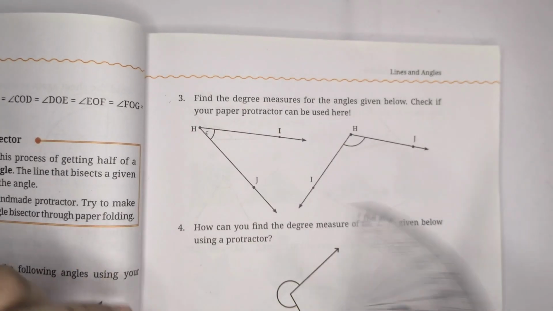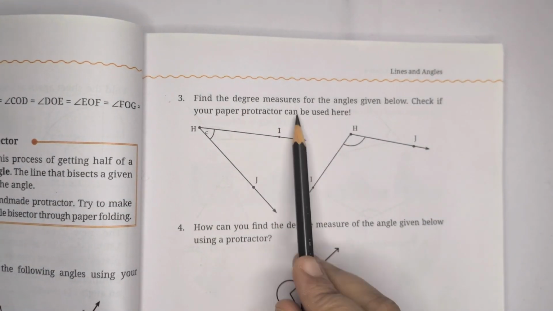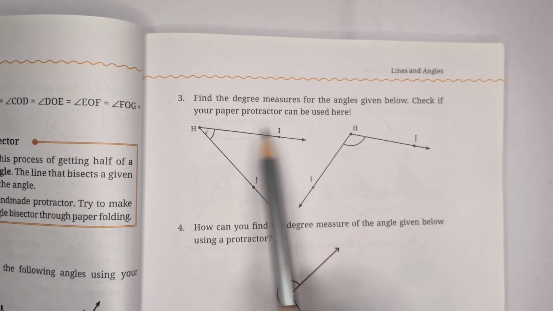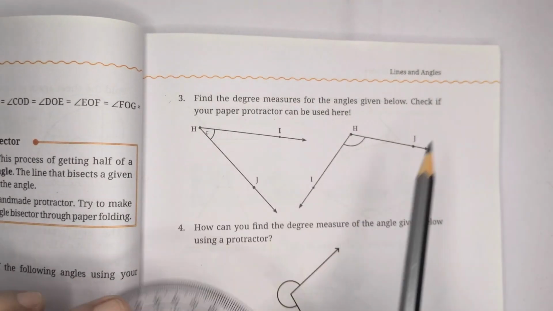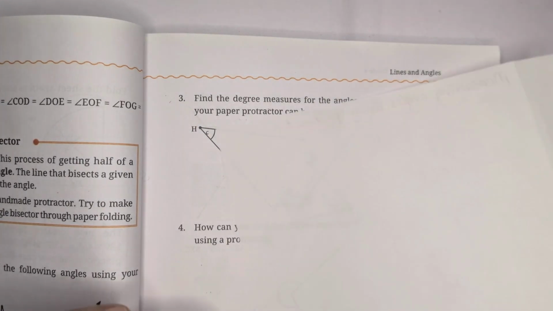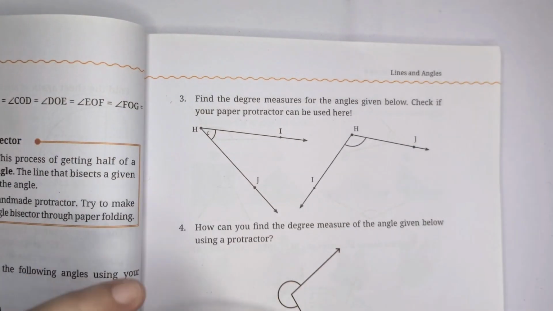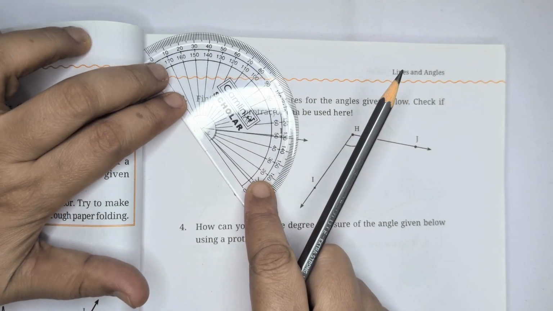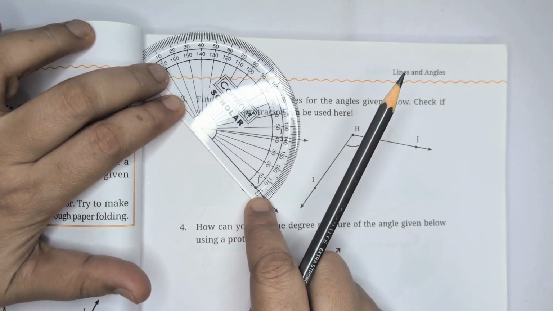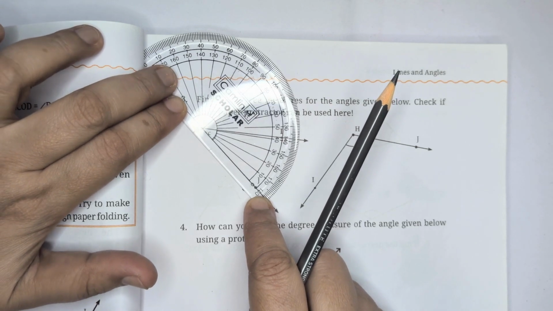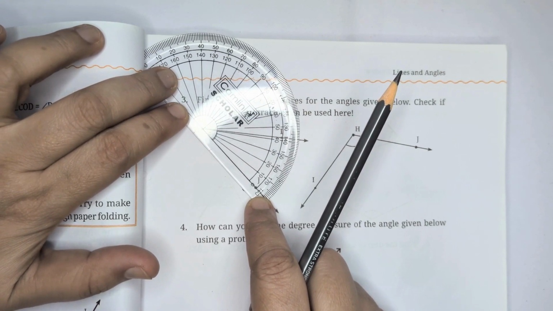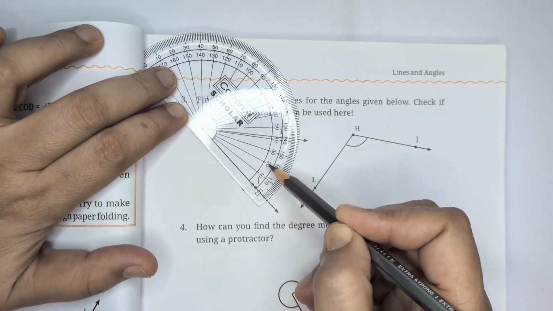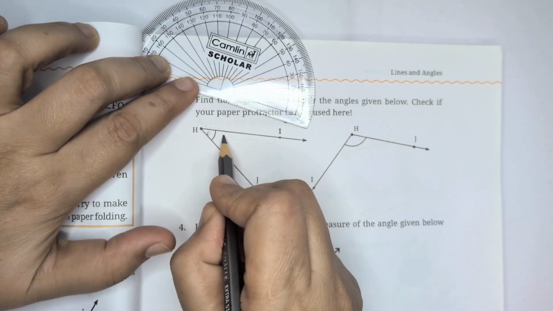Find the degree measures of the angles given below. Check whether a paper protractor can be used here. We cannot use a paper protractor here, because when we keep the paper over the figure it hides it, and we cannot see the measurement exactly. So use the other protractor to measure. Keep the center of the protractor at the vertex, and here the measurement we get: 0, 10, 20, 40, 42.